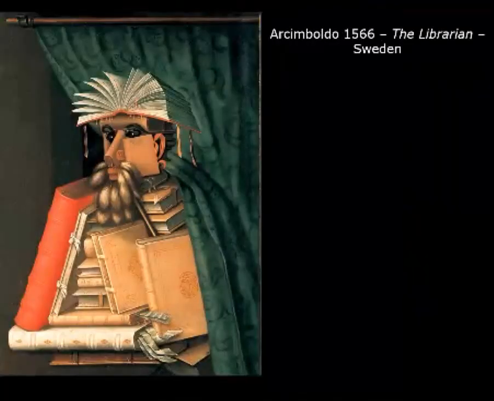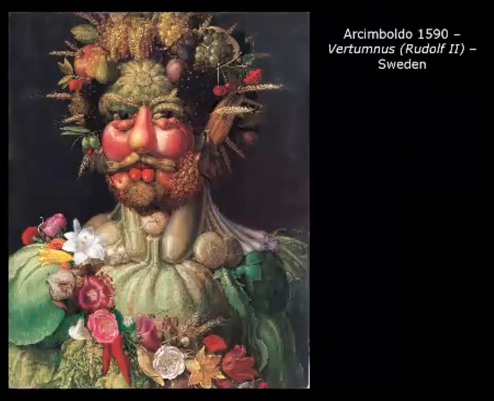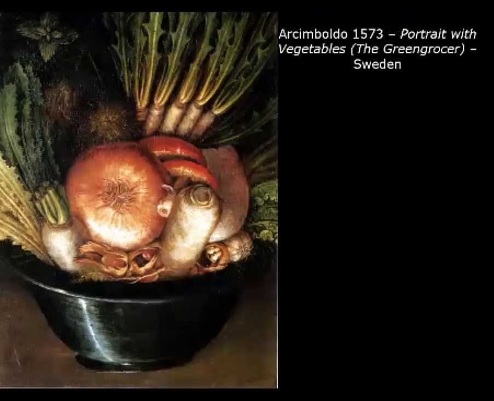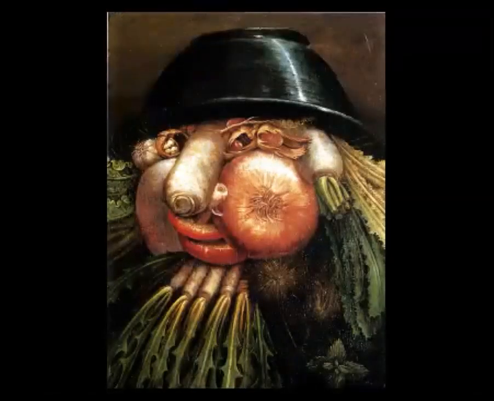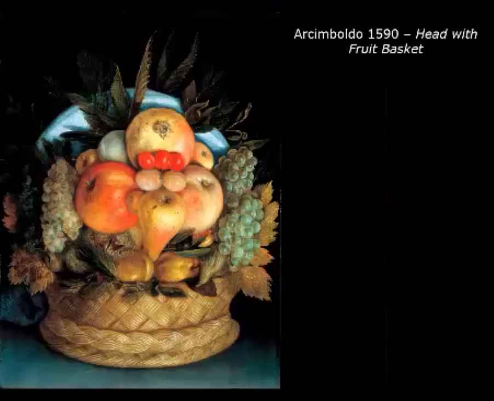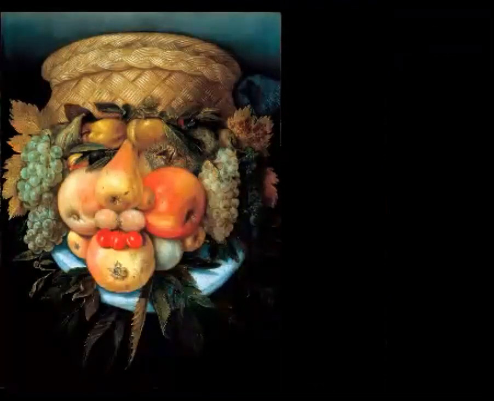The Librarian. So this is actually a portrait of the King of Sweden. This one's made entirely out of flowers. Right, so this is called the Green Grocer. It looks like a bowl of fruit until you turn it over. And then you realize, oh yes, it's actually a grocer. Right? This is a fruit basket, which is actually a head.